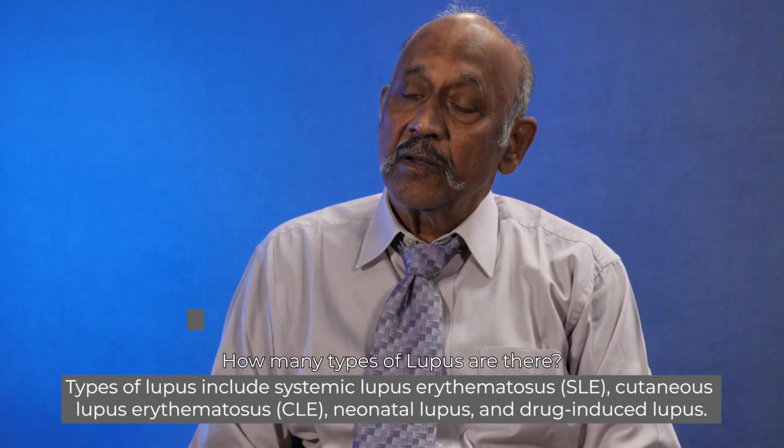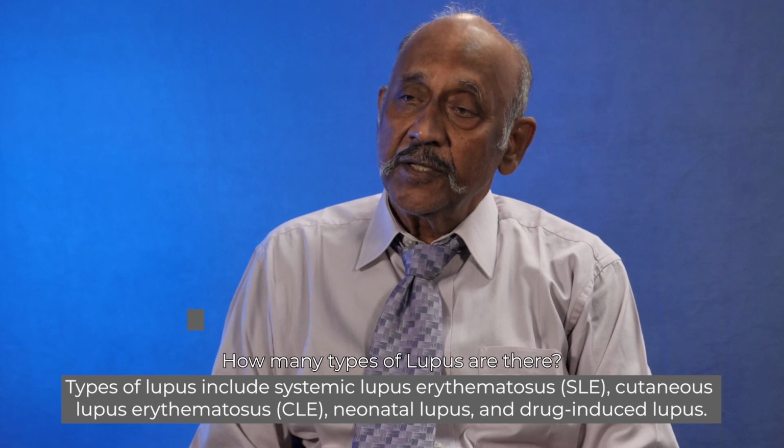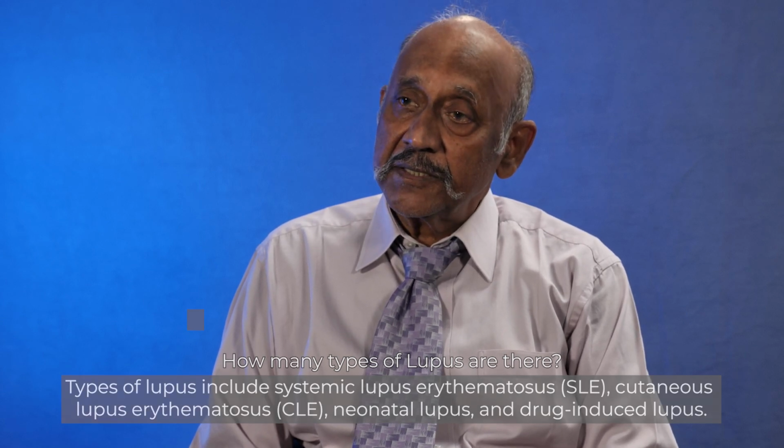It can also involve the internal organs. You could have a lupus nephritis. You could develop a lupus hepatitis. You could even develop a central nervous system disease such as a lupus cerebritis, which involves the central nervous system and the brain producing seizures.